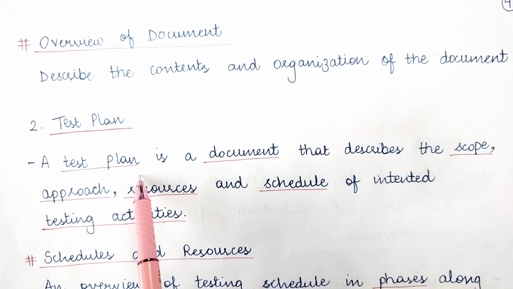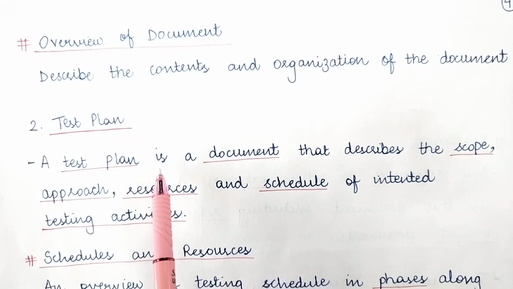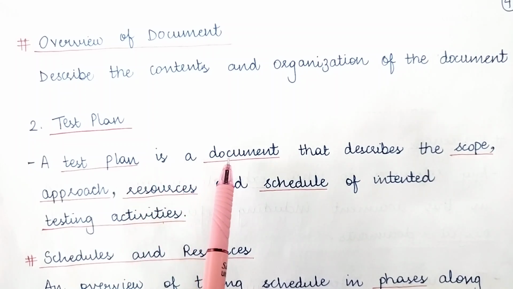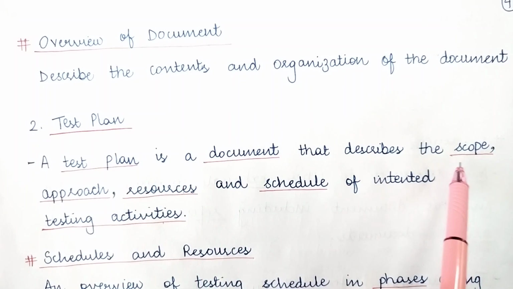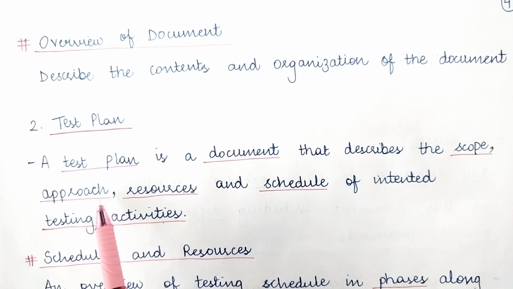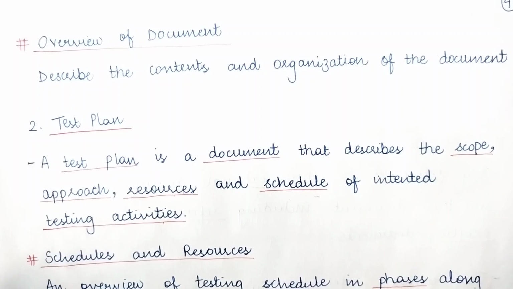So, basically with the help of the test plan, you know what the plan for testing would be. This is a document which describes the scope of the test, the approach that would be used for testing, the resources that will be used for testing, the schedule of the testing, and all the intended testing activities.